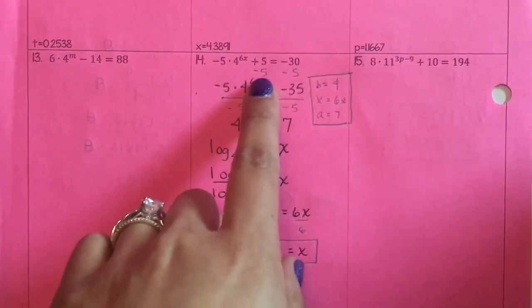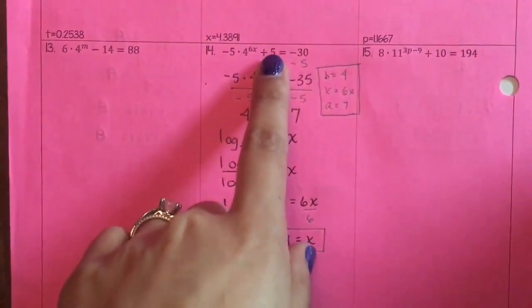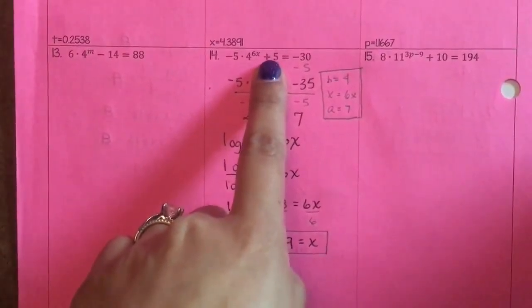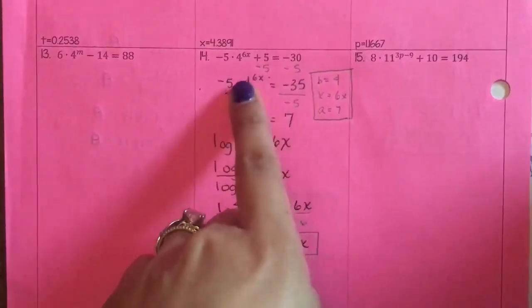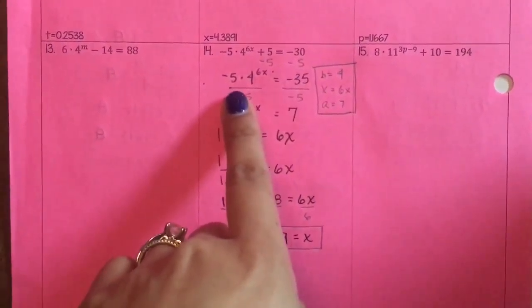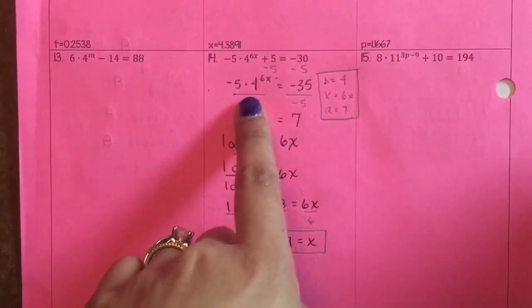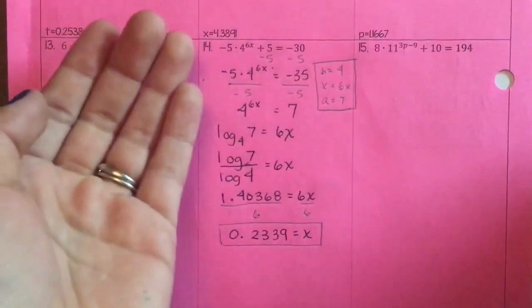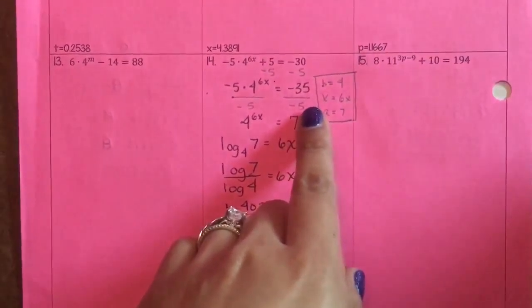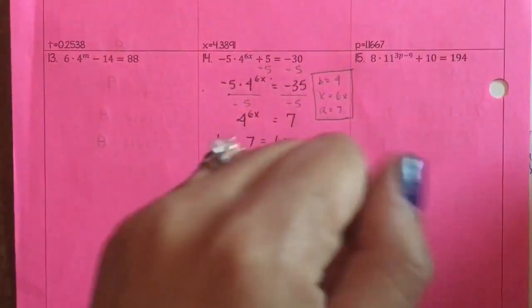This means we do addition and subtraction first. So we will remove plus 5 from this side by subtracting 5 from both sides. This leaves behind negative 5 times 4 to the 6x power on the left and gives us negative 35 on the right.